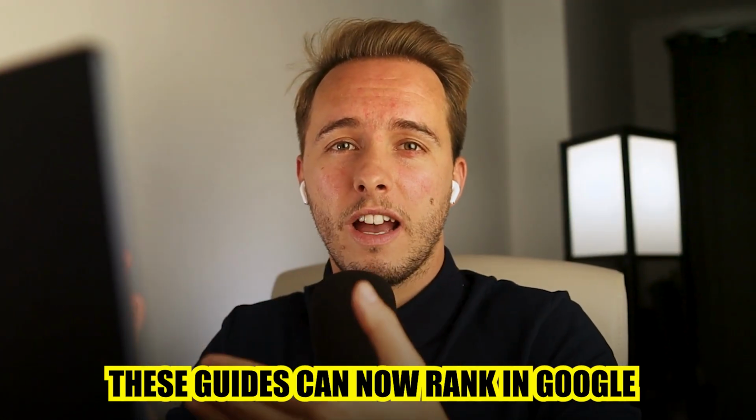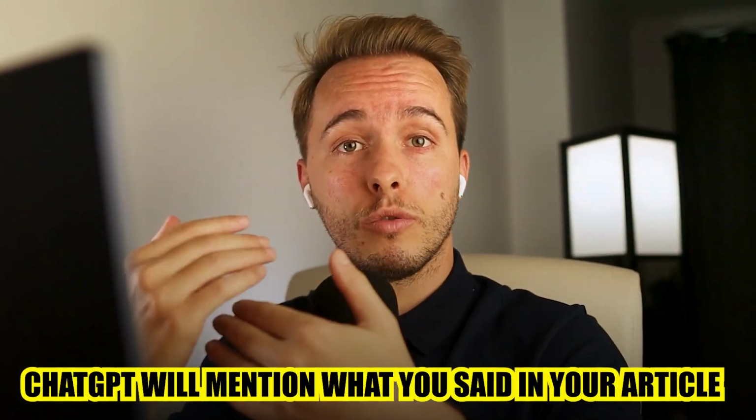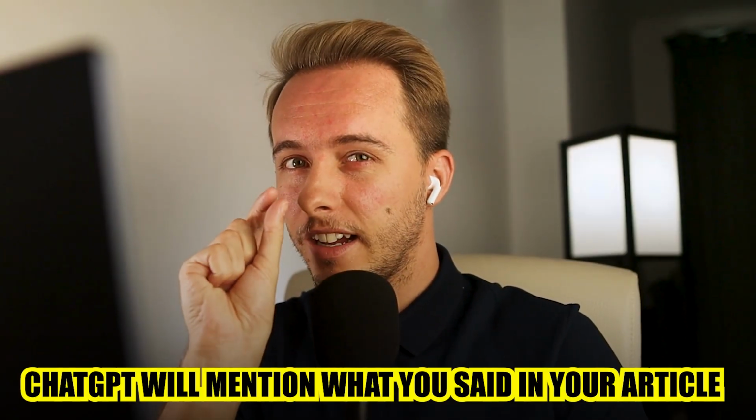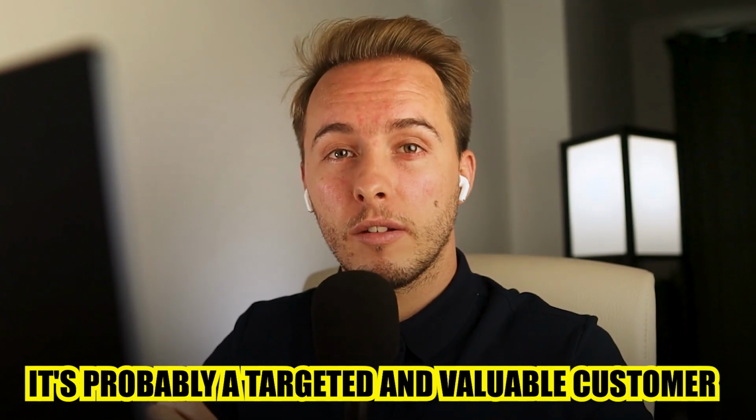If a prompt is searching AI, it's probably searching Google as well, so you can rank in Google, but you will rank in AI. ChatGPT will mention what you said in your article, and it will put a link. And a lot of people don't click it, but if they do click it, and they make that effort, it's probably a very targeted and valuable customer for you.